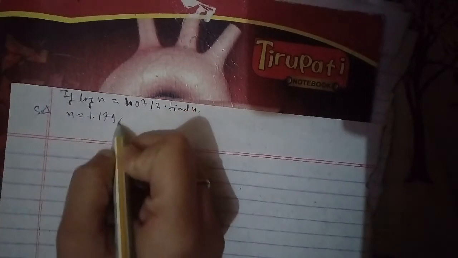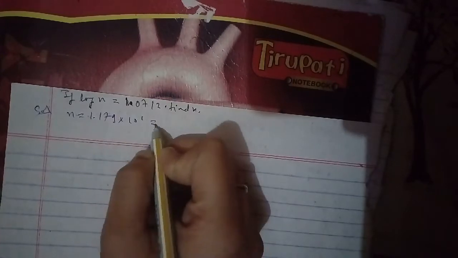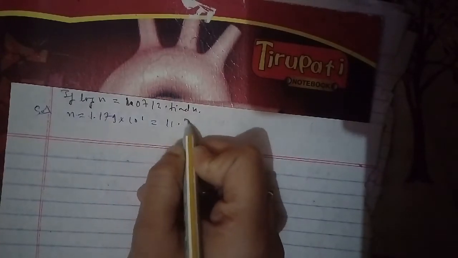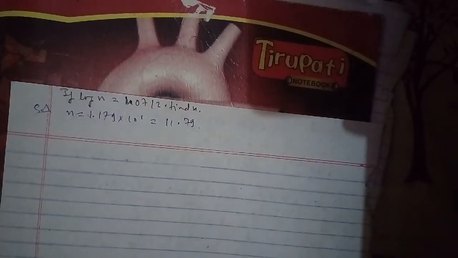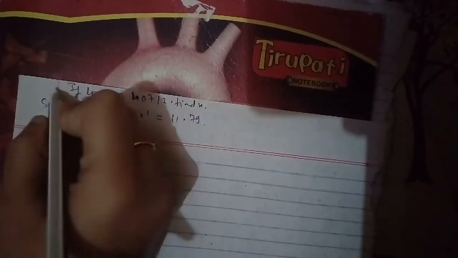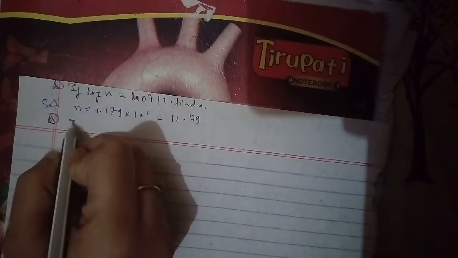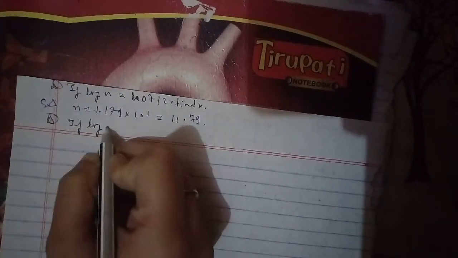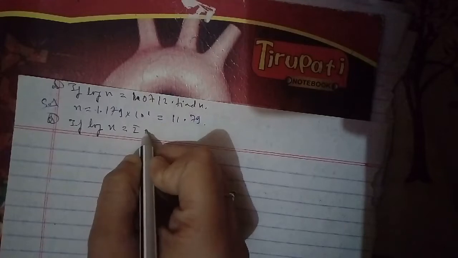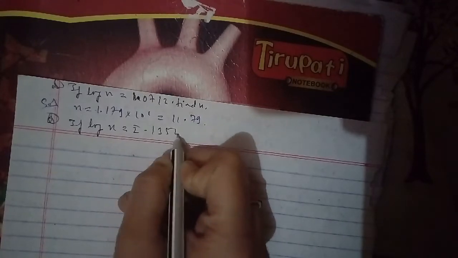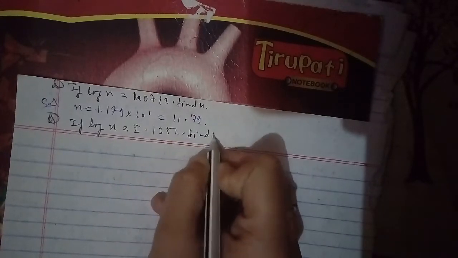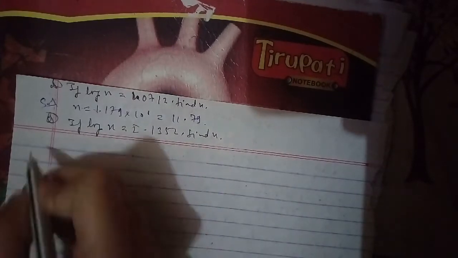We'll talk about it in the illustration. If log x is equal to 2 bar 0.1352, find x. So for the solution, from the antilog table, we find that the number corresponding to 0.1352 is 1366.